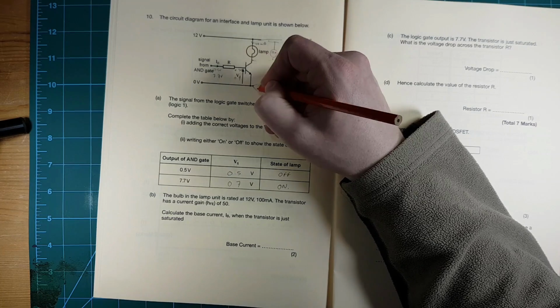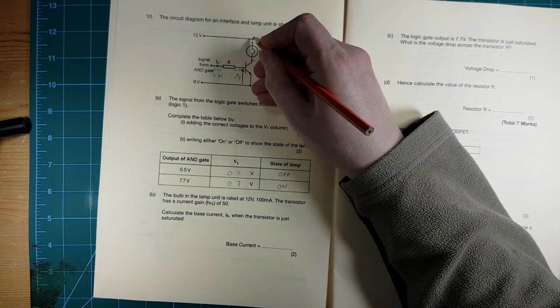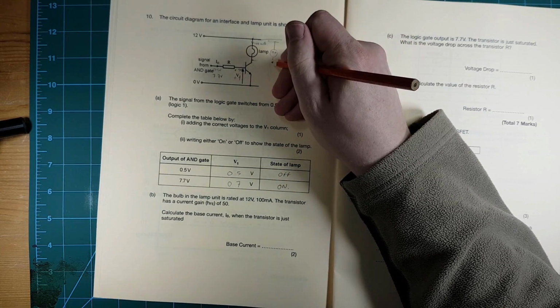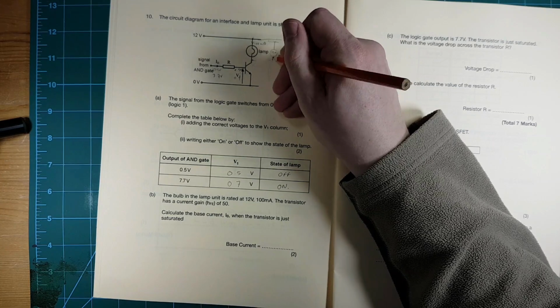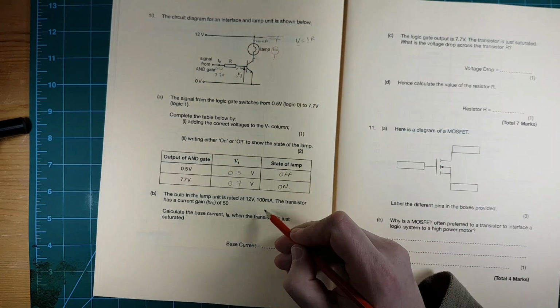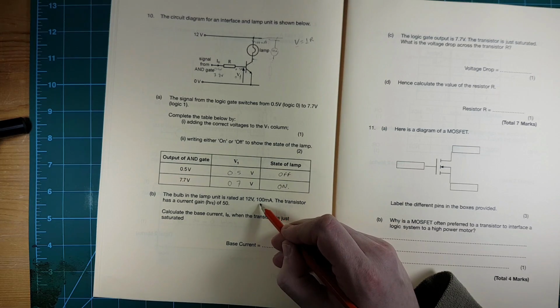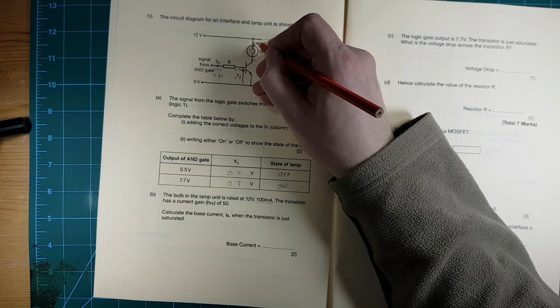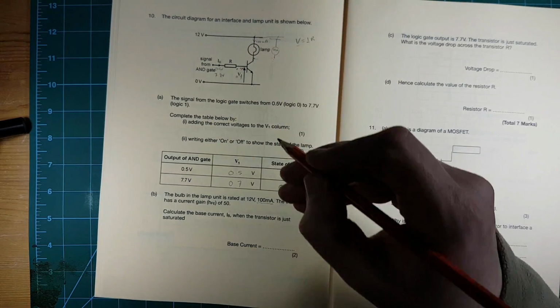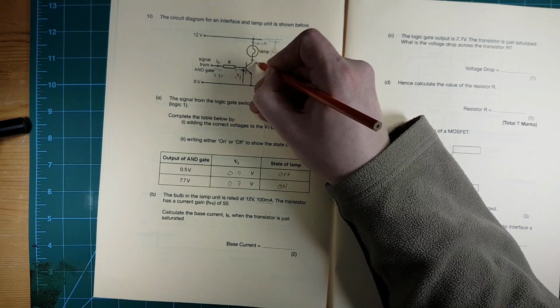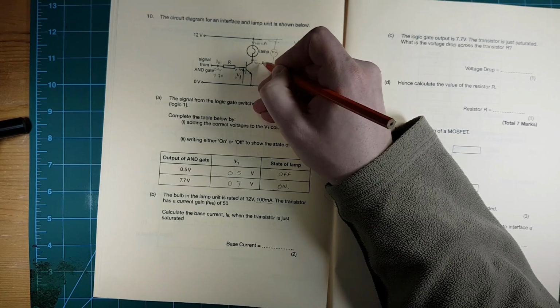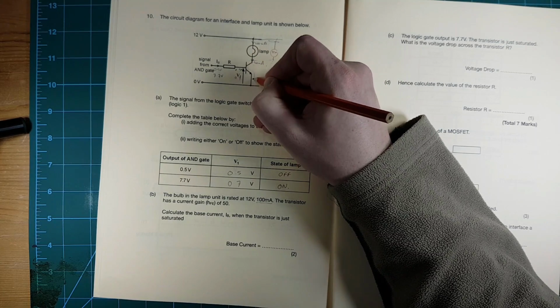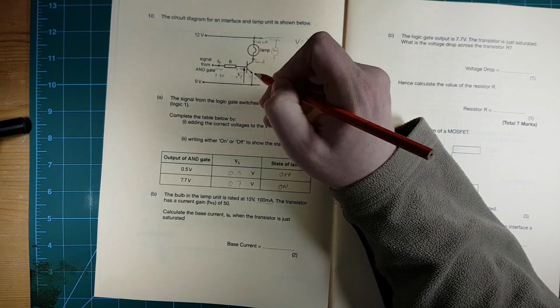It's got no voltage between there and there, so all the voltage must be across there. So that's got to be 12 volts, which if it's just saturated, if that's 12 volts exactly, then that means that the current through the lamp will be at its rated value, which is 100 milliamps. So 100 milliamps is coming down here. If 100 milliamps comes down here, then some amount of current must go like that.